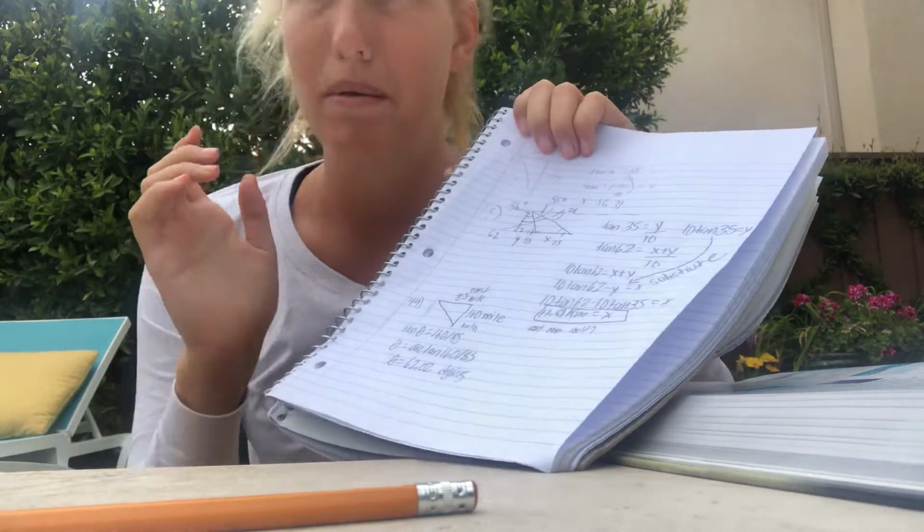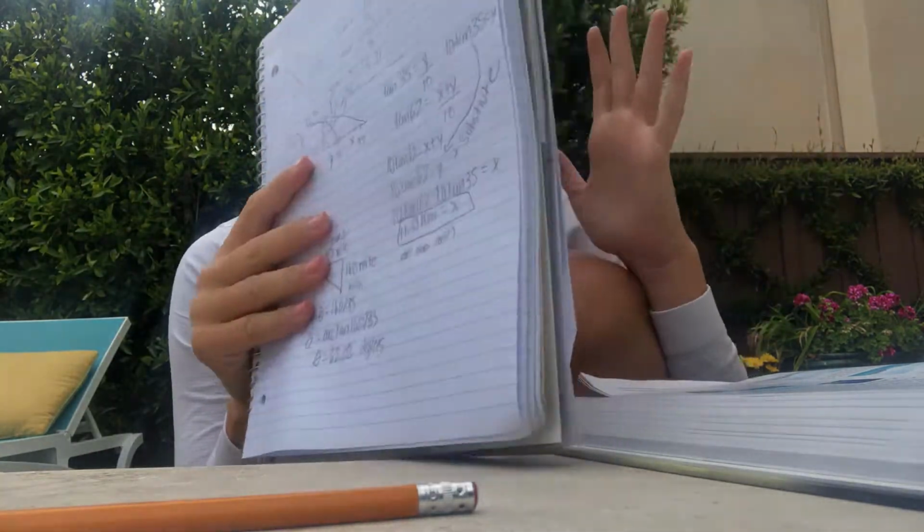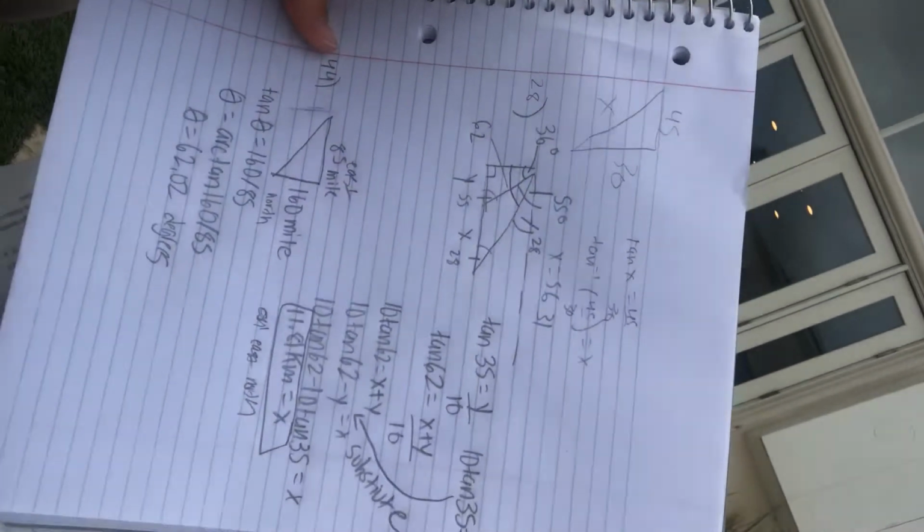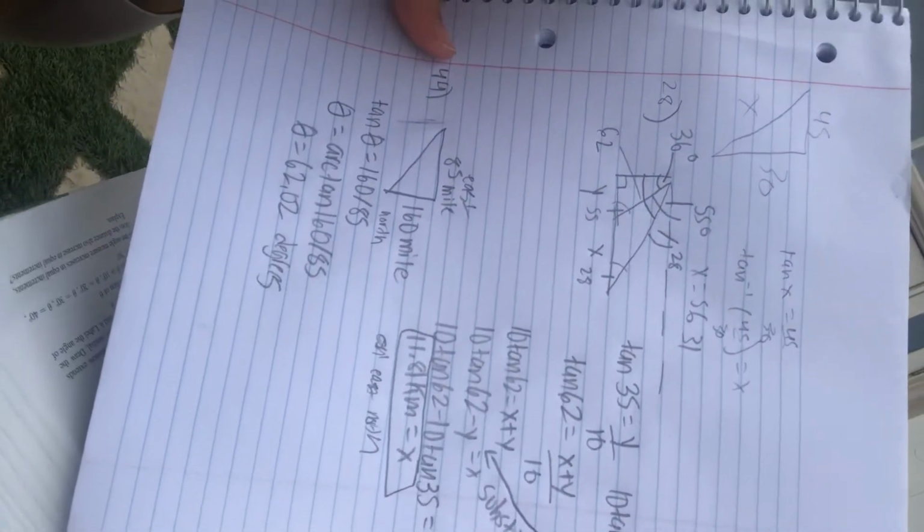And the only thing on this problem was I wasn't sure if I set up the direction right because I was a little confused. So if you could let me know if I got it right. But if you want an overview of my work, that's what it looks like.